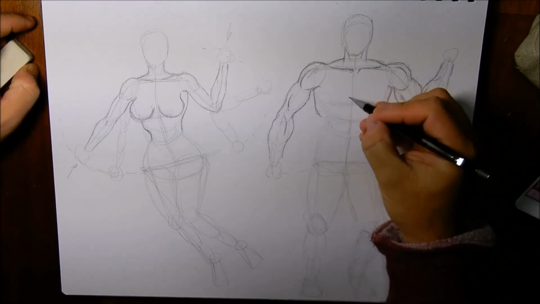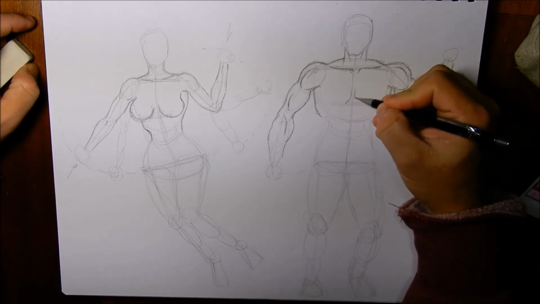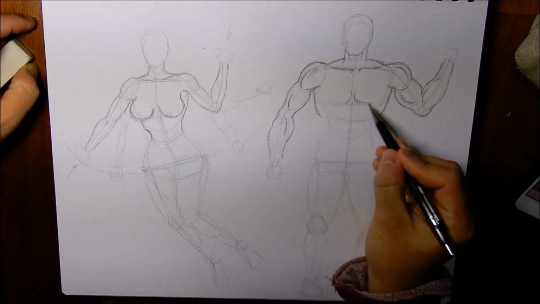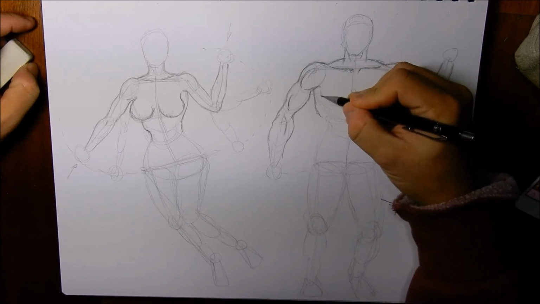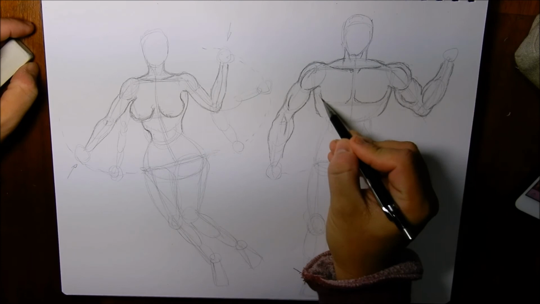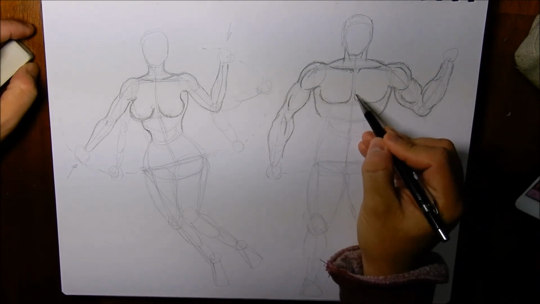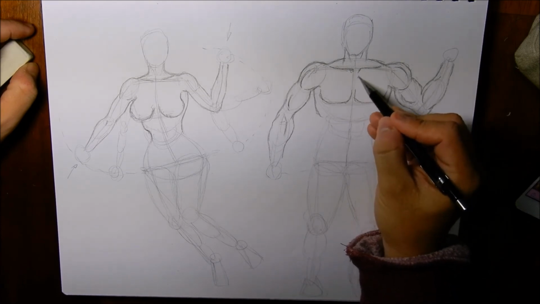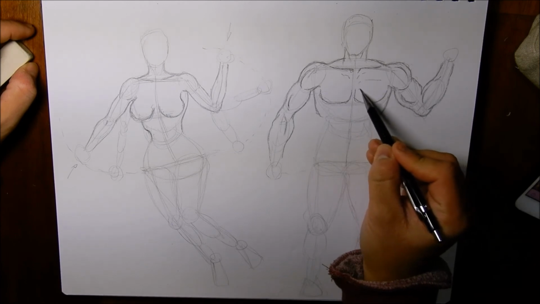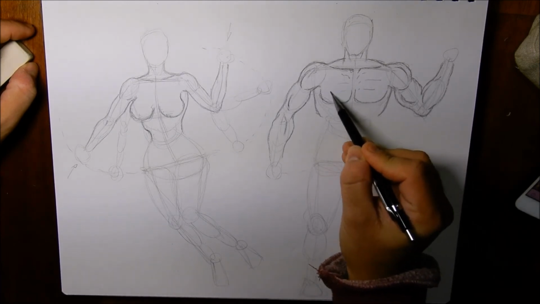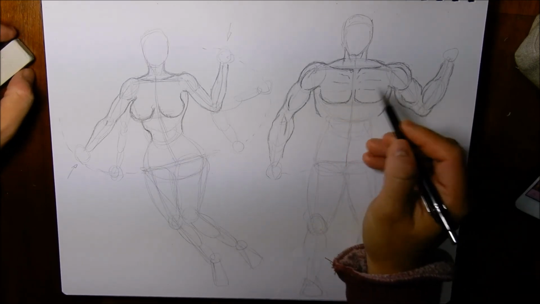Okay, and you have here the muscles of the chest.